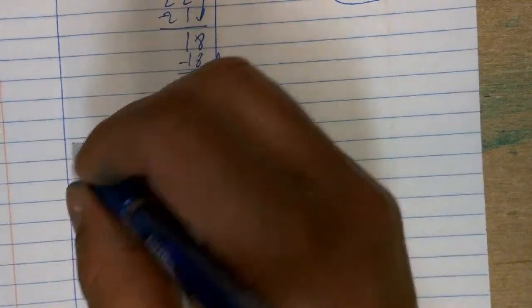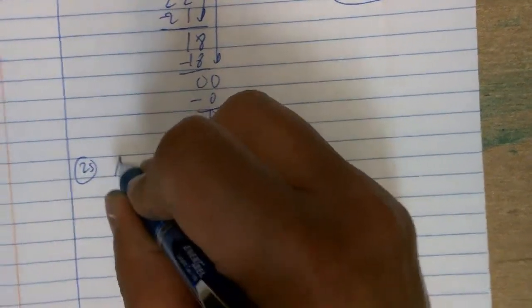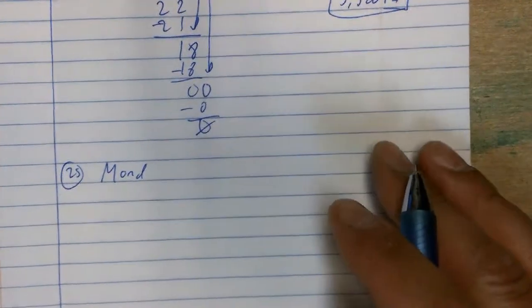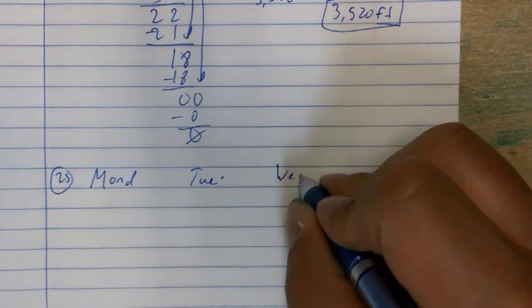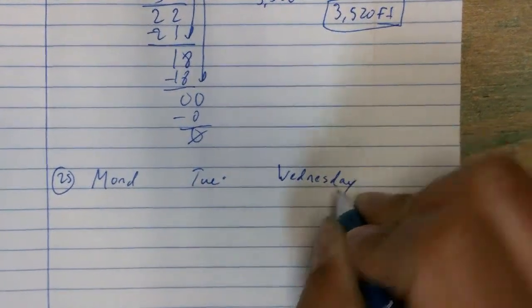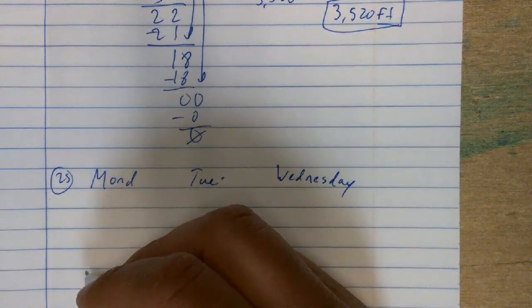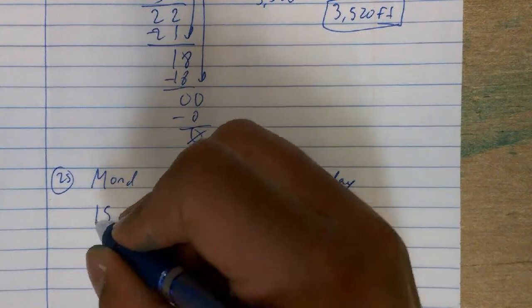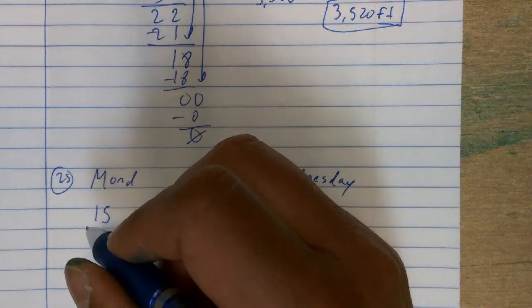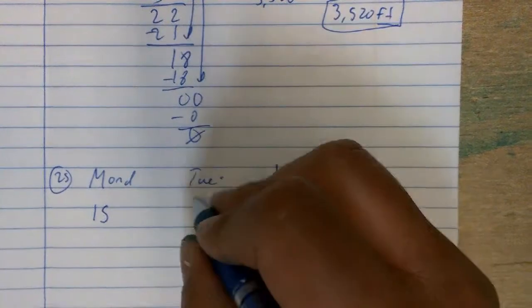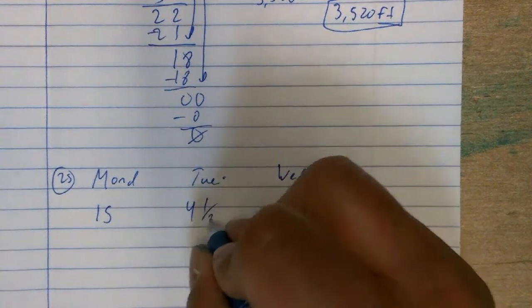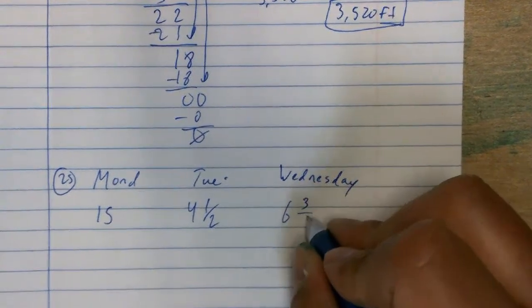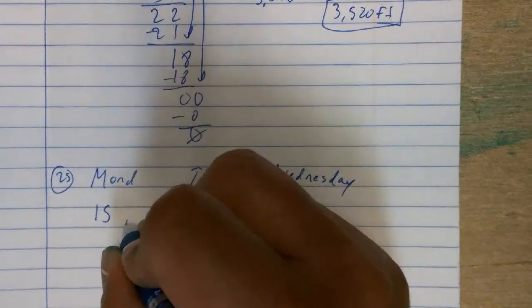Oh boy. Okay. So we're talking about snow. We have Monday, it snowed 15 inches. Tuesday and Wednesday, it snowed 4.5, no wait, 4.5 and 6 3/4 inches of snow.